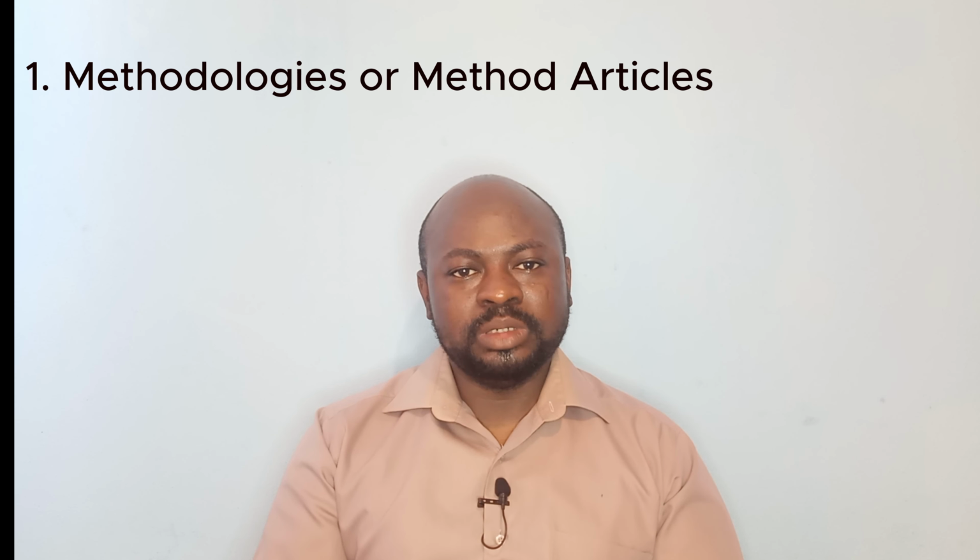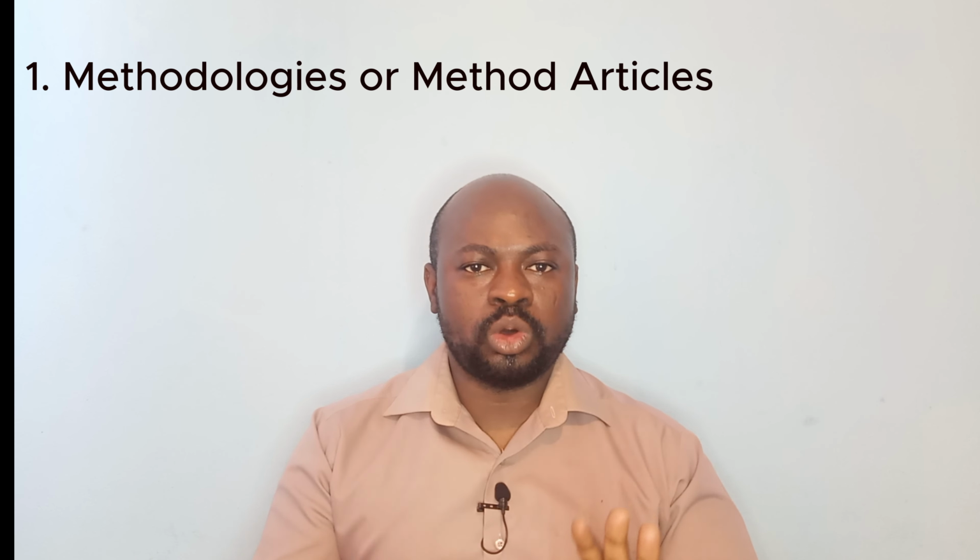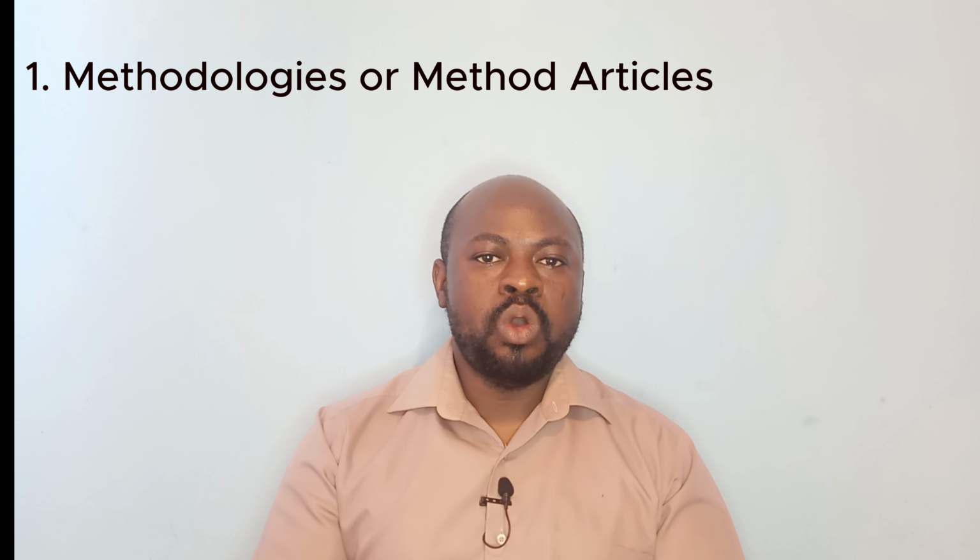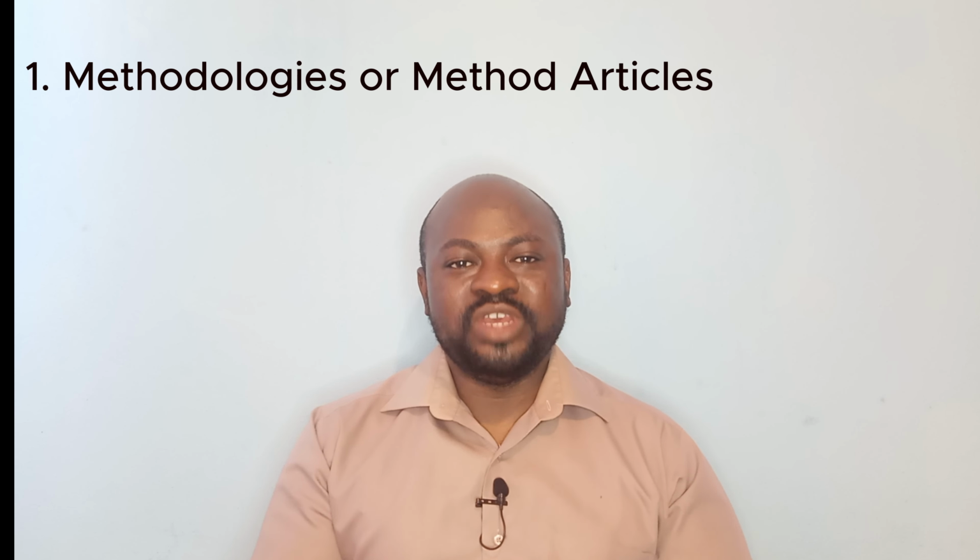These papers can present a totally new method of doing things or a modification of a previously existing method to enhance productivity and efficiency. In this kind of paper, from the introduction to the end of the paper, stress is being made about the method, not so much the results, but the method.